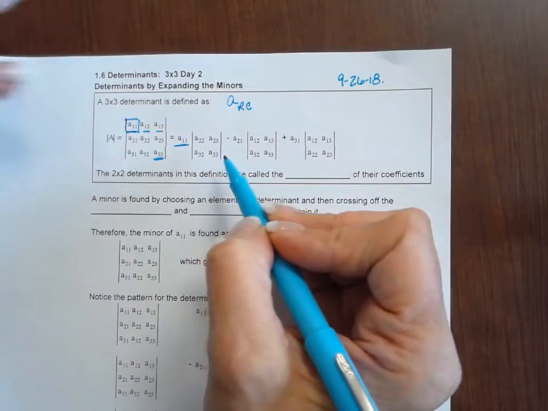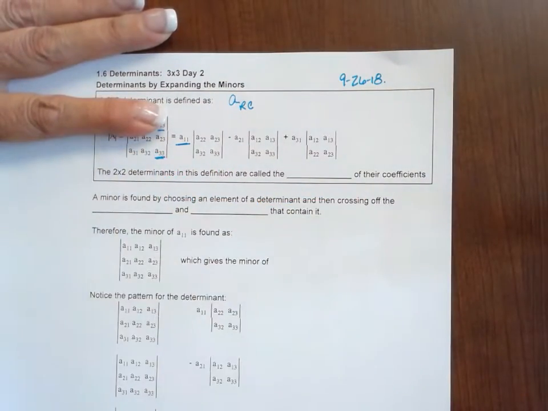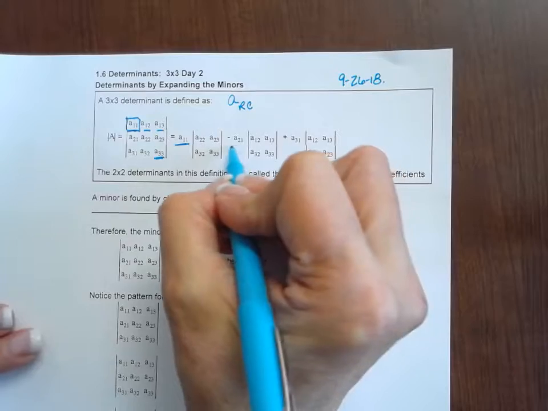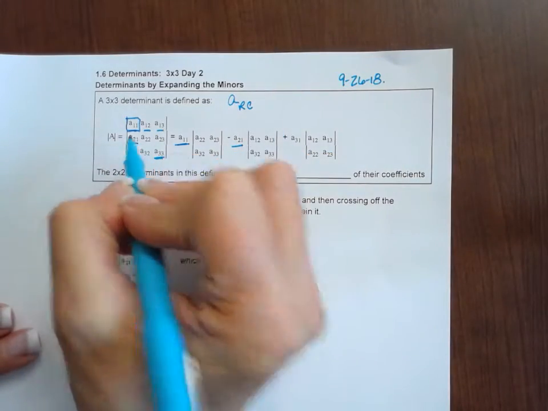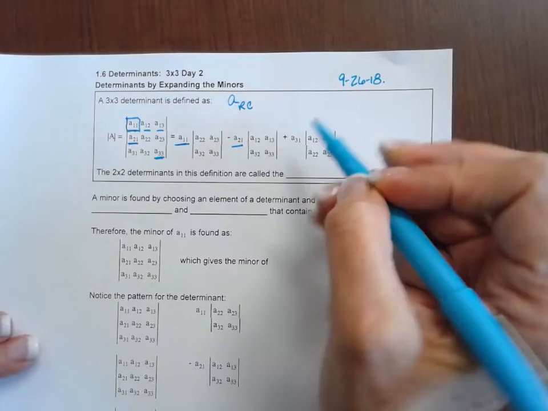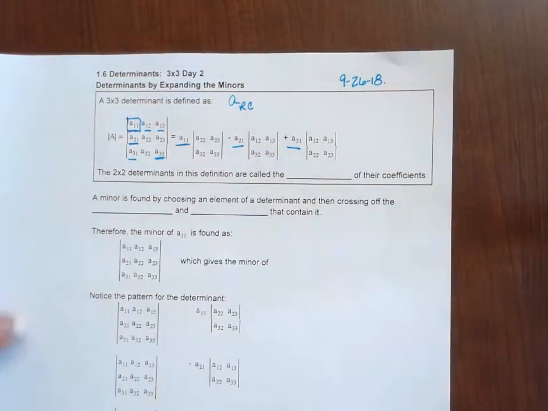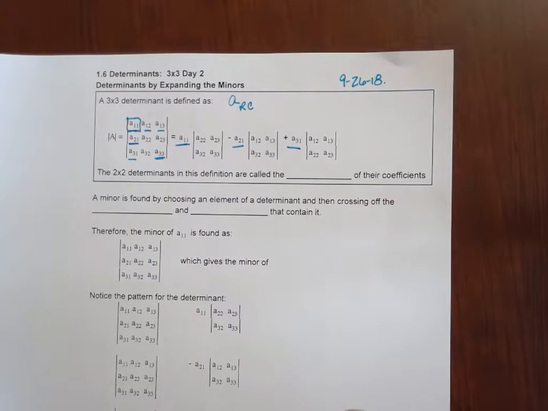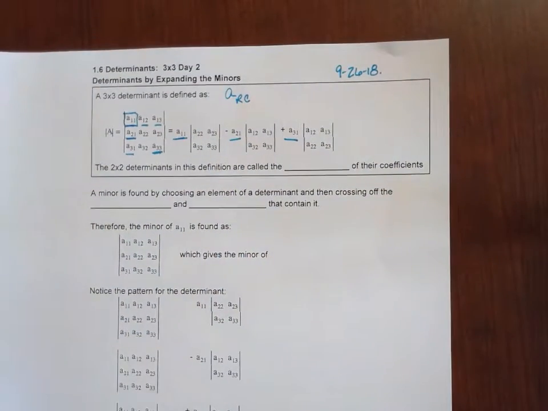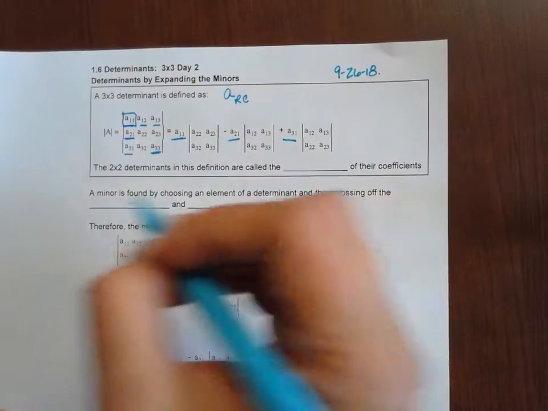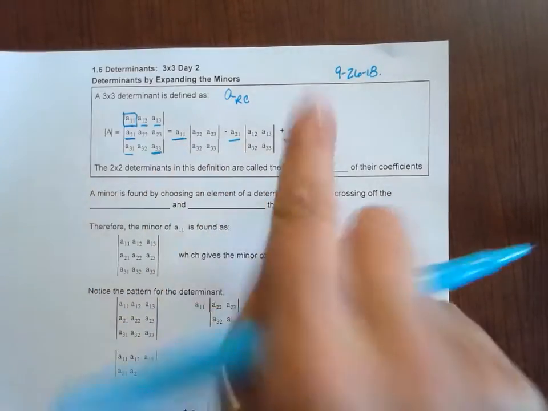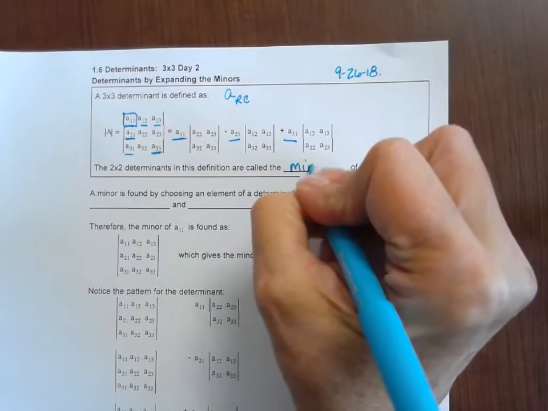So the definition of a 3x3 determinant is you take the very first position and multiply it by a determinant of this bottom half. I'm going to show you how to do that in a minute. Then you subtract the second one multiplied by a determinant, and then you add the third one multiplied by a determinant. It looks super confusing right now. Just take a deep breath, it's going to be very fine. And the 2x2 determinants are called the minors.